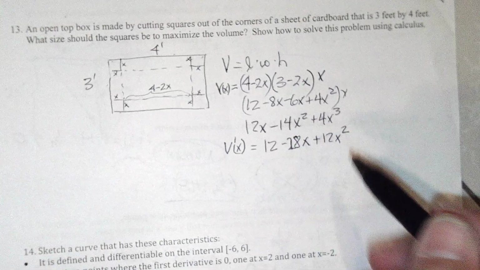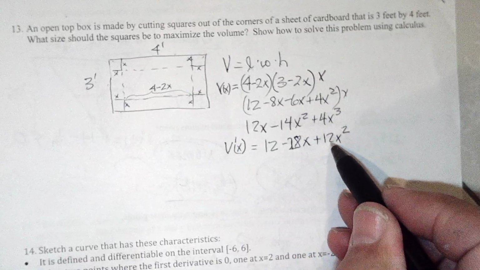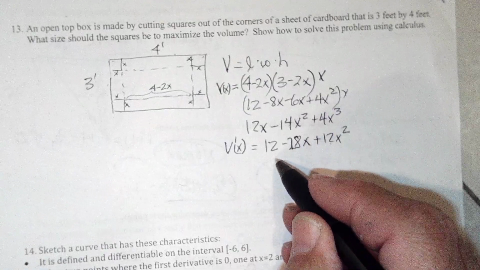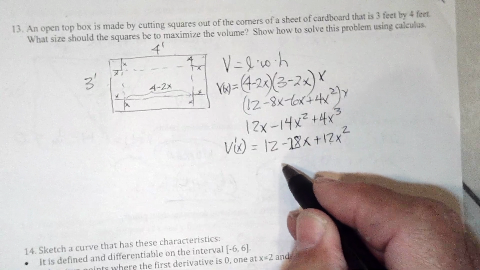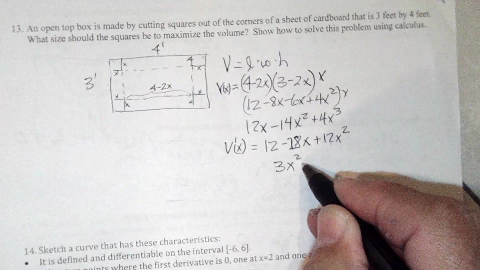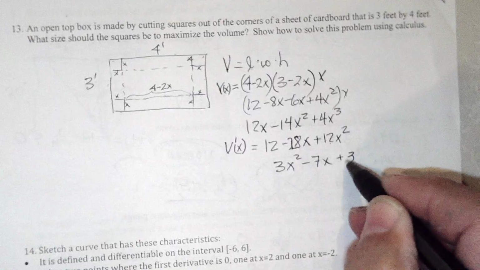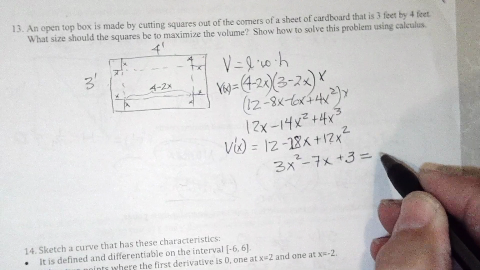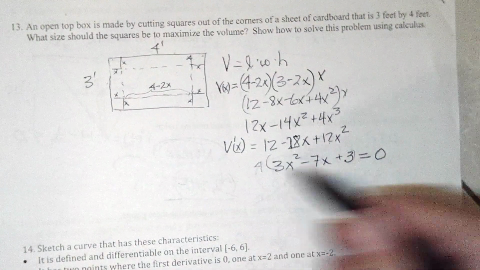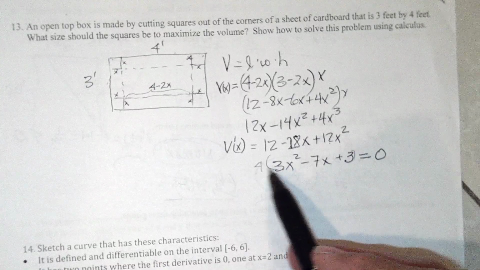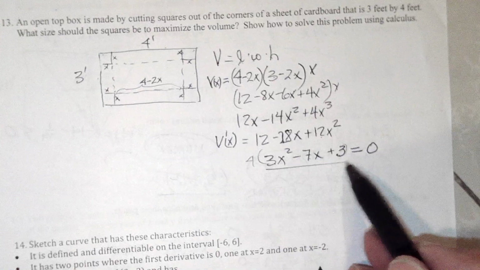And we set the derivative equal to 0 to maximize. So let's see, what goes into all these? I believe 4 would. If I'm setting it equal to 0, I can divide everything by 4. 3x squared minus 7x plus 3 equals 0. I can divide both sides by 4, and that's the 12x squared, that's the minus 28, and that's the 12. So I've got to solve this for 0.